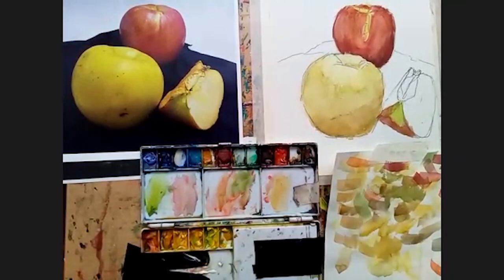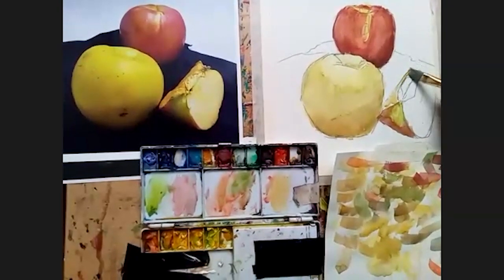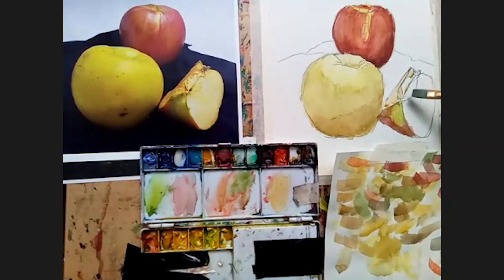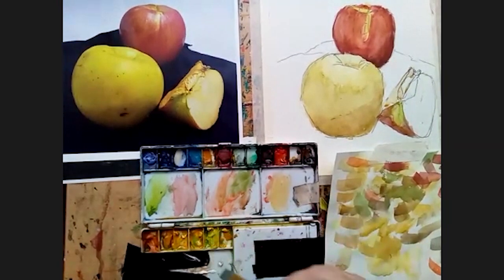I believe in a simple way, this is just yellow ochre on this side, yellow ochre on this side, and then maybe a very pale yellow on the other. As you go through this, don't worry, you can.